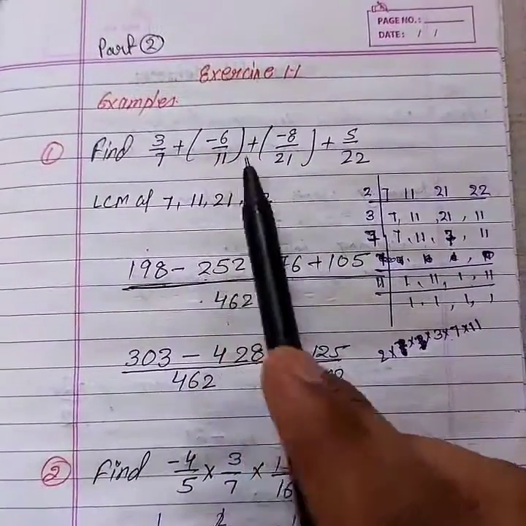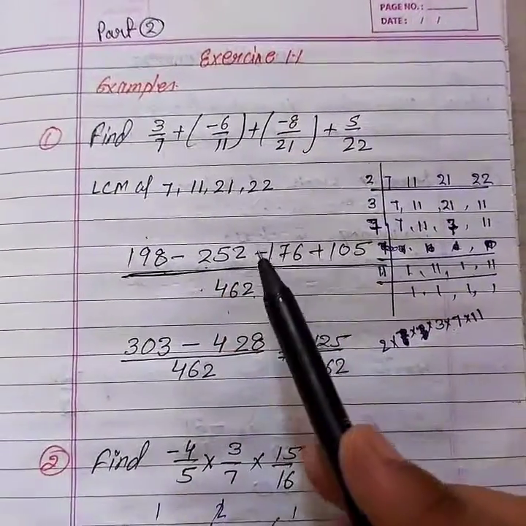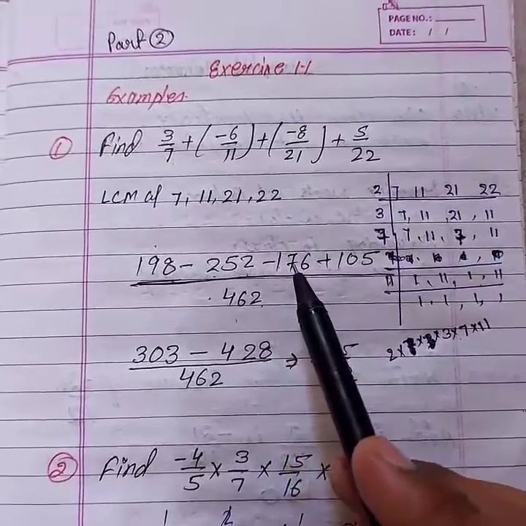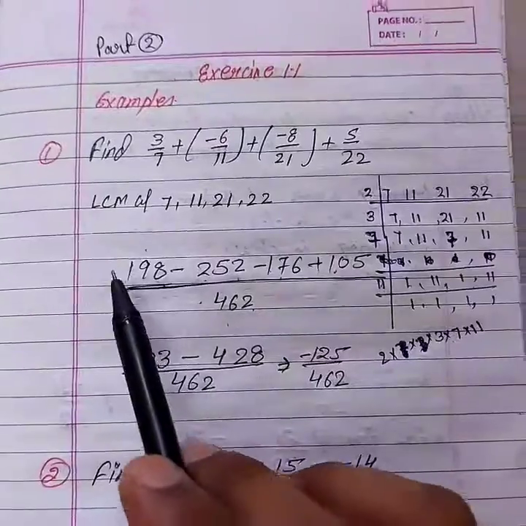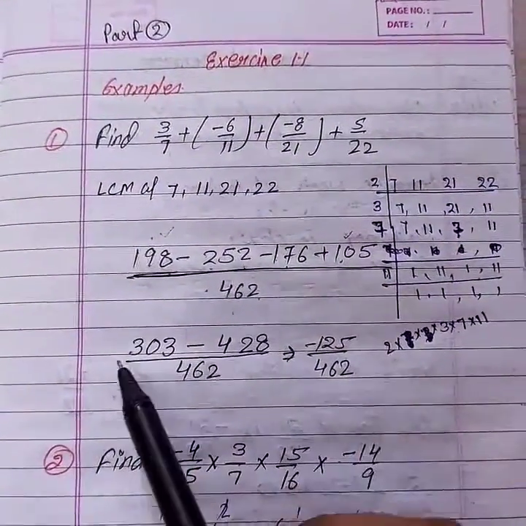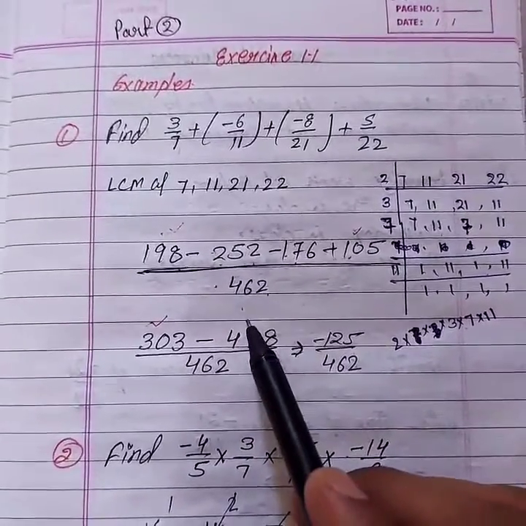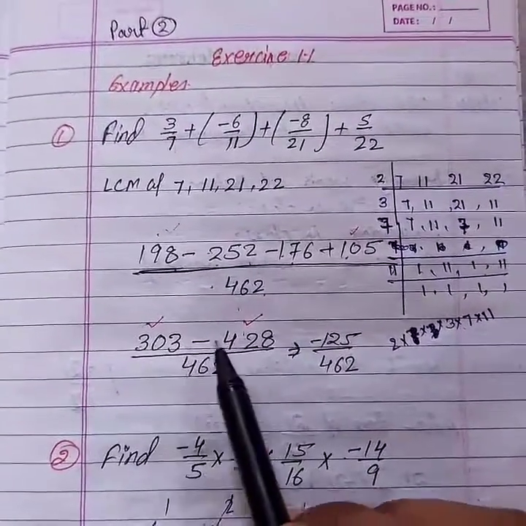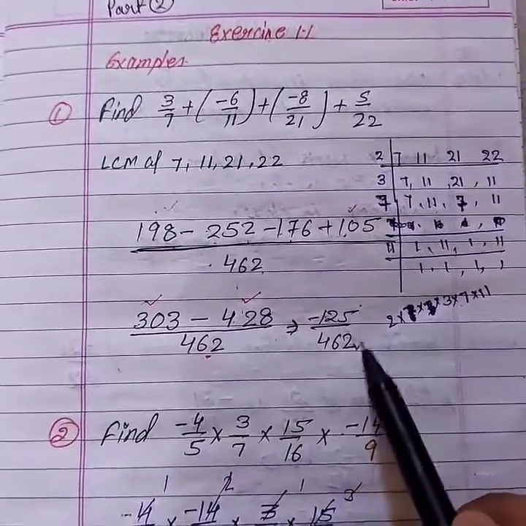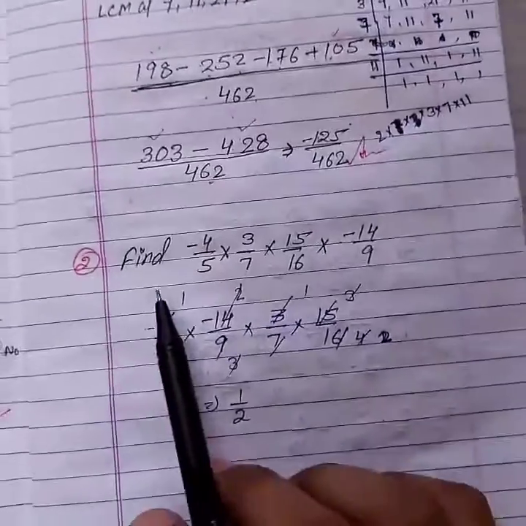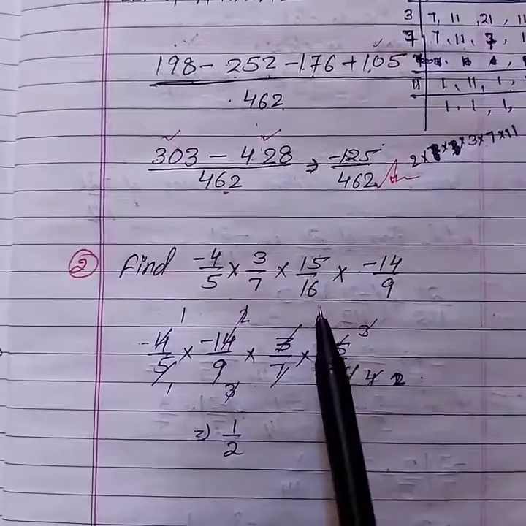Similarly 462 divided by 11 and the result multiplied with −6, we get −252. Similarly −176 and +105. Now we add 198 and 105. This will be 303, and adding the negatives, this is −428. Then subtracting them, we get −125 and the denominator 462. This is your answer.